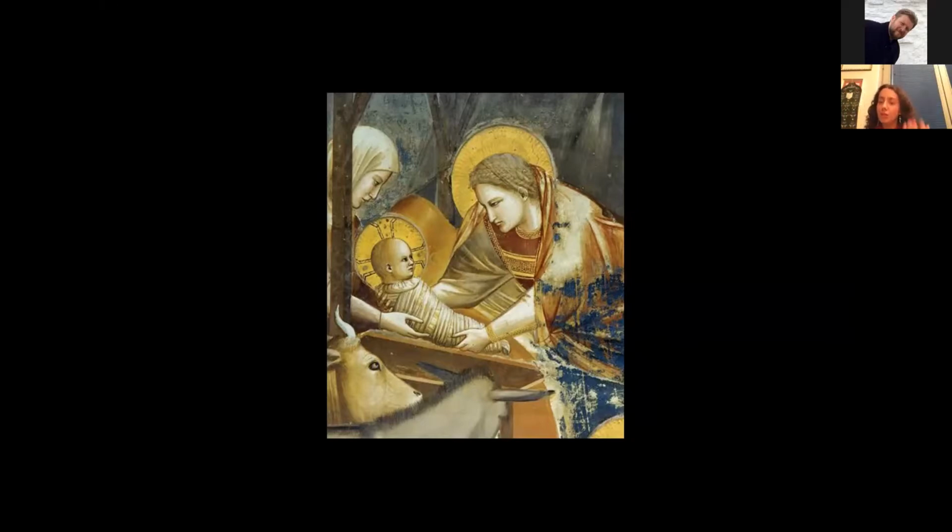There's a chapel that was a private one, financed by a local family, the Scrovegnis, and basically Giotto, who was Italy's most prominent master for the 1300s, gave his interpretation of nativity.